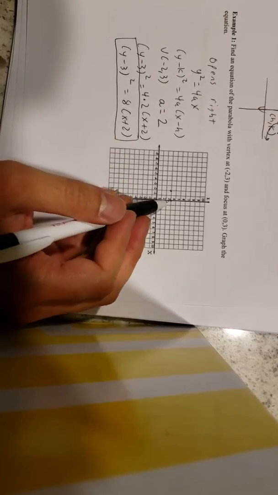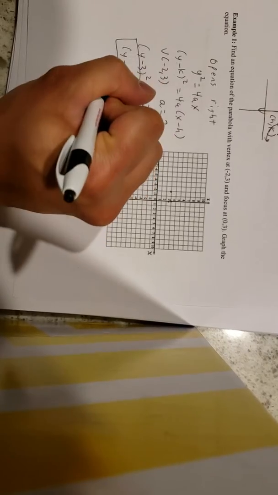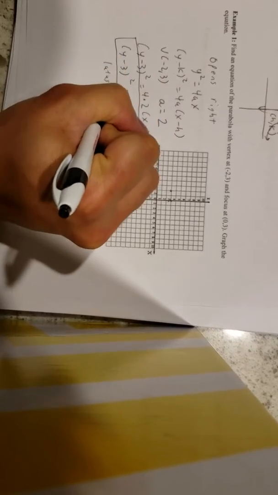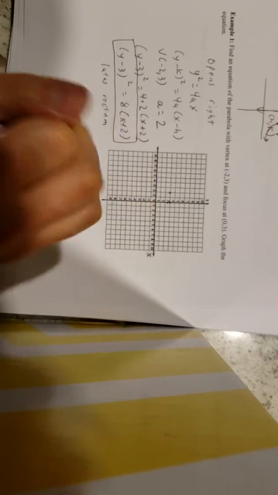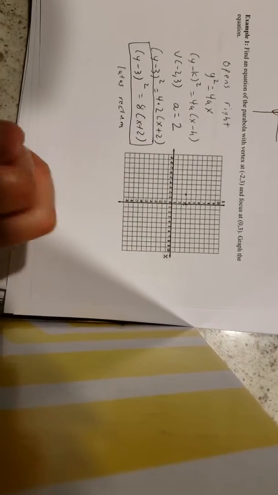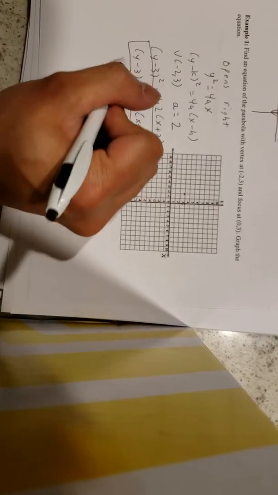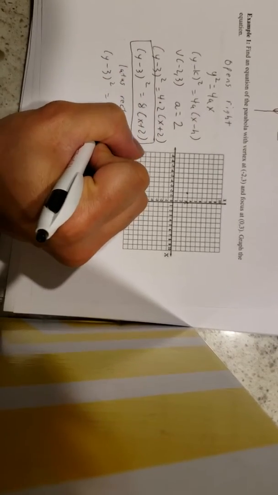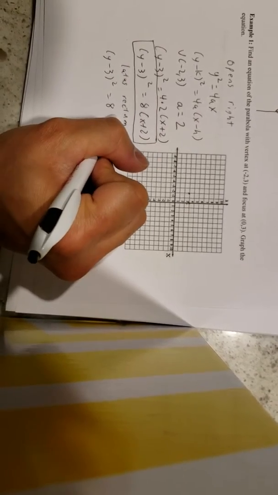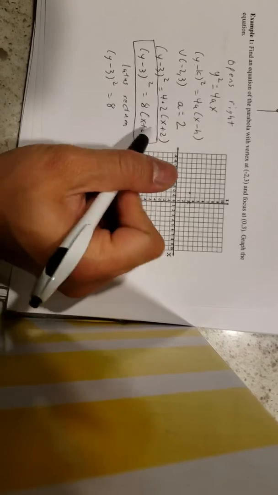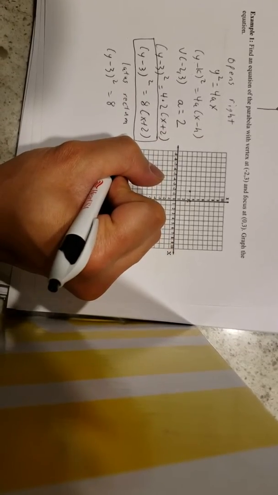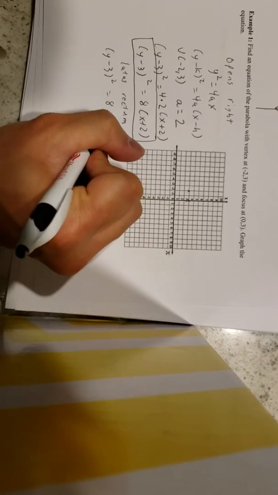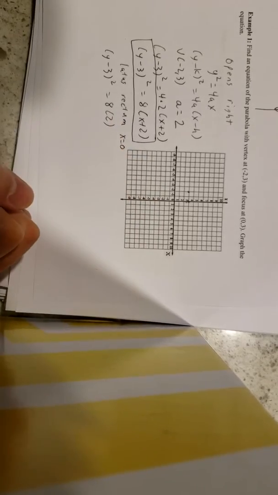So if I plug in x is equal to 0 here, so this is the latus rectum. If I plug in x equals 0, I will get (y - 3) squared is equal to 8 times (0 + 2), so I'm substituting x is equal to 0. This will be 8 times 2.